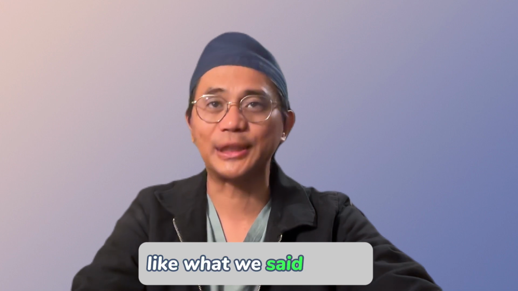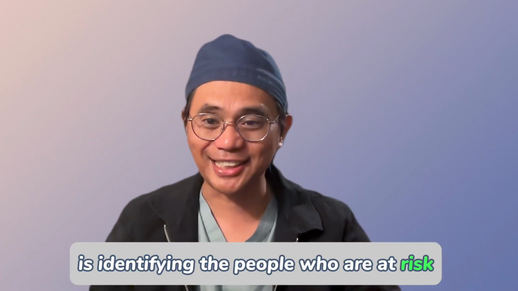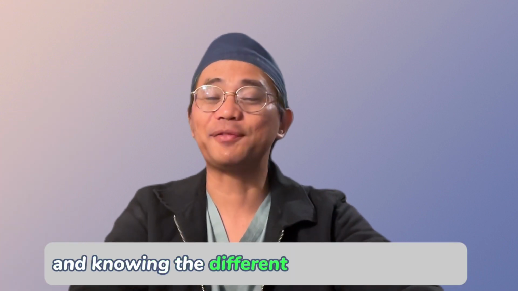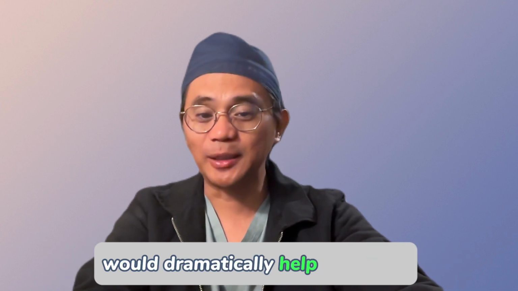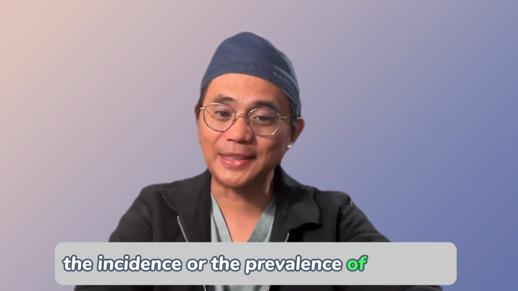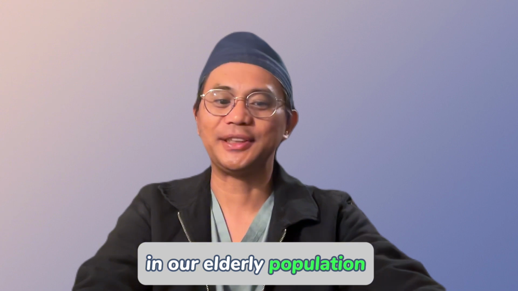Like what we said earlier, identifying the people who are at risk and knowing the different causes of skin tear would dramatically help us reduce the incidence or the prevalence of skin tear in our elderly population.